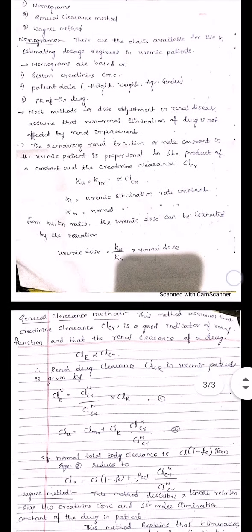So from the Ku by Kn ratio, the uremic dose can be calculated by the equation. We are going to calculate the ratio: uremic dose is equal to Ku by Kn into the normal dose. That is the uremic elimination rate constant and the normal elimination rate constant, times the normal dose which you are giving. So finally, by following this equation with the nomograms, you can design a dosage regimen for uremic patients. This is the first method, the nomograms.